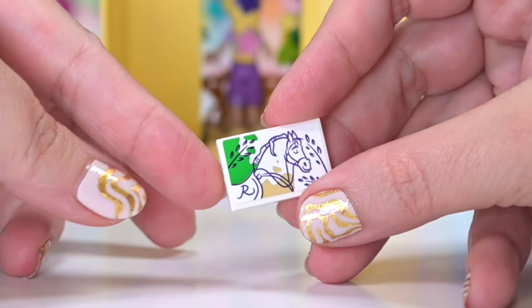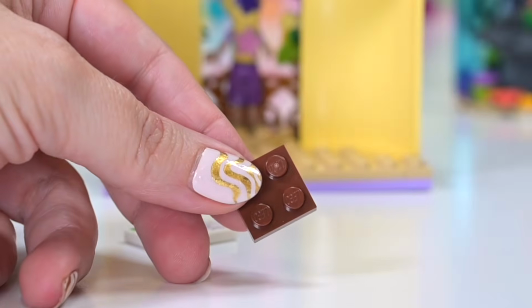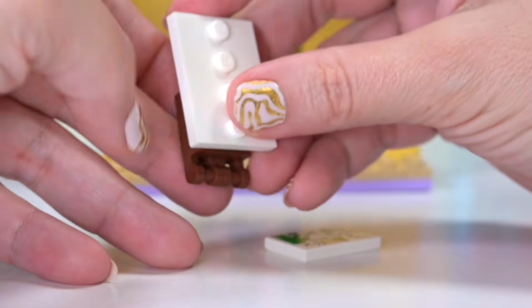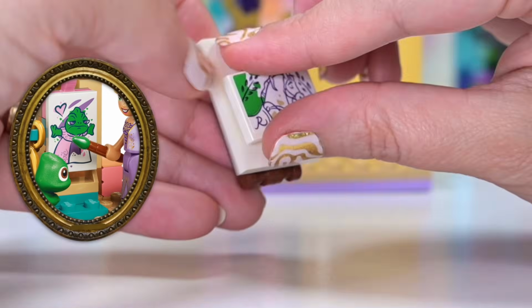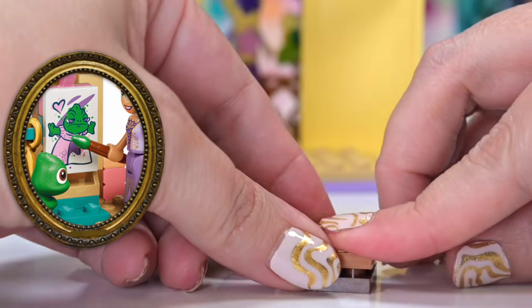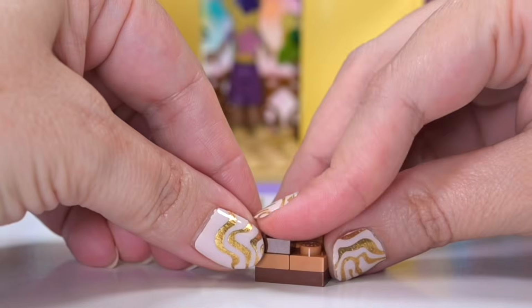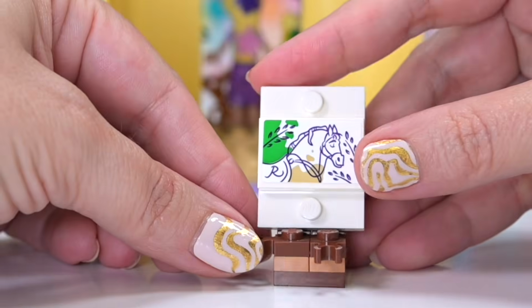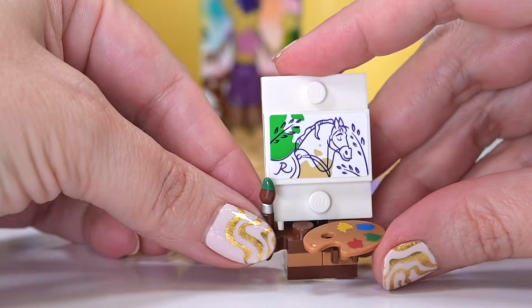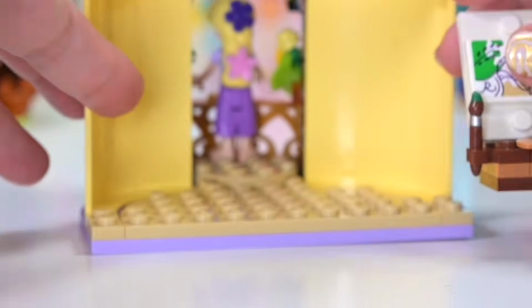Now, we need obviously an easel. We've got this picture of Maximus, but in the new one, which I keep talking about, this is a fantastic, lovely picture of Pascal in a dress. So I'm absolutely going to be changing it over to that when I get it. But we'll build the easel and put it in, so we can put whatever picture we want on there. We've got our paintbrush. We've got the paint tray for her.